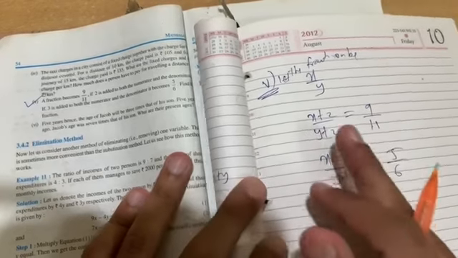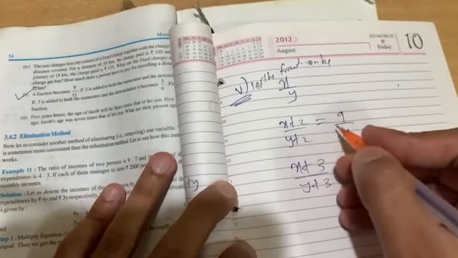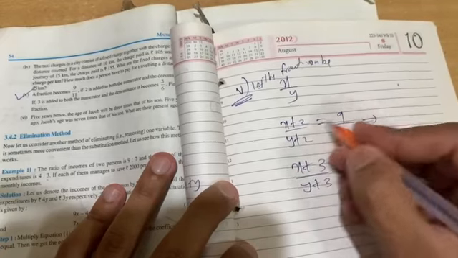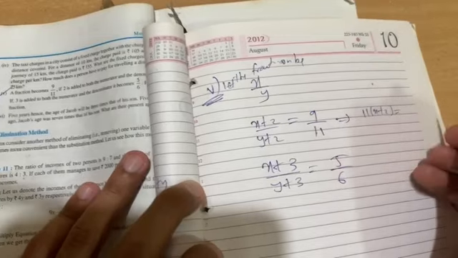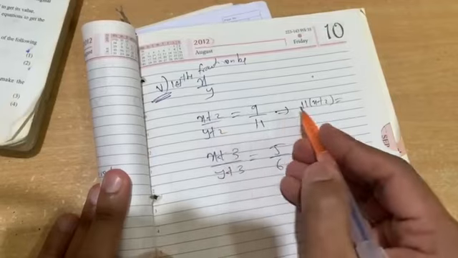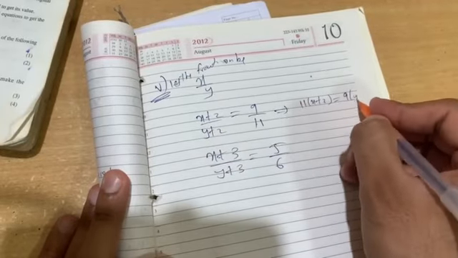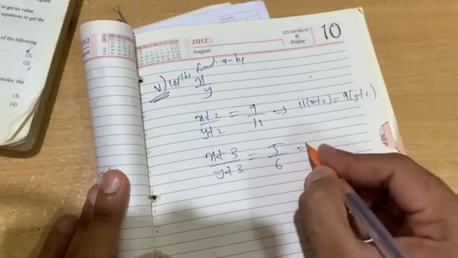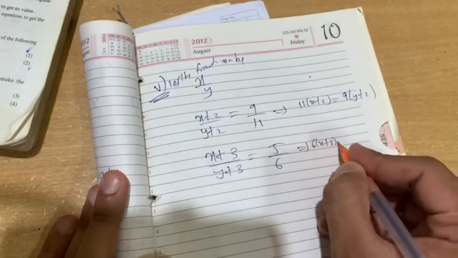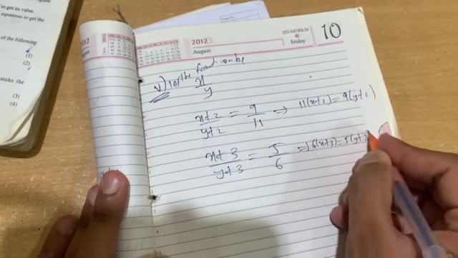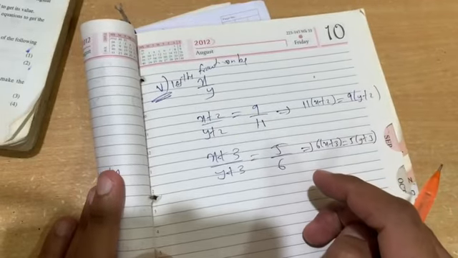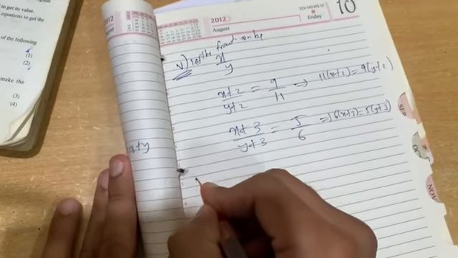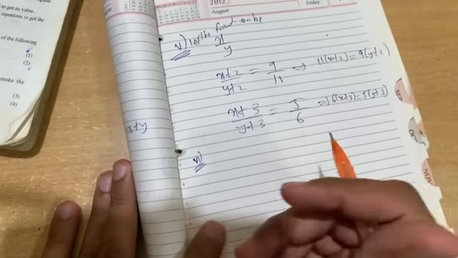So this is the equation. How will you solve? Cross multiplying. It will be cross multiplied like this. 11 into x plus 2, and here 9 into y plus 2. Here also 6 into x plus 3 and here 5 into y plus 3. Now solve it, make it equal to 0 form, and you will get two equations. Again you can use the method and get the answer. This is a substitution method exercise, so do the substitution method.